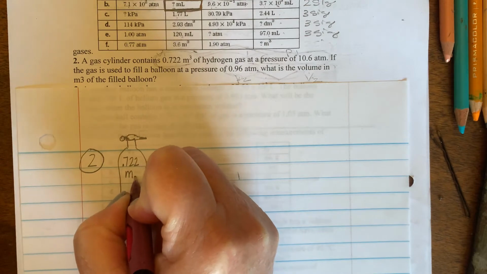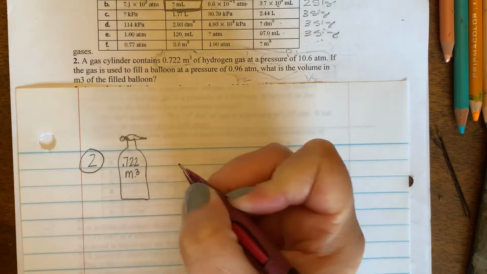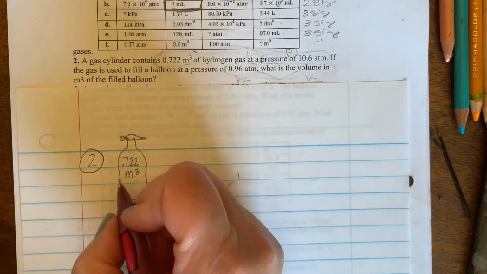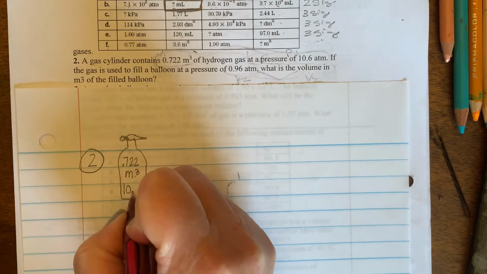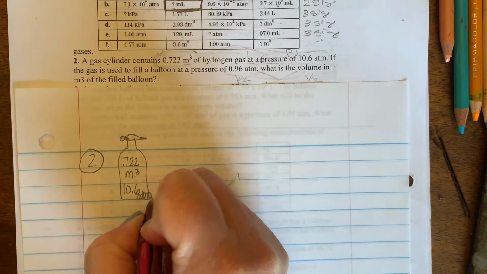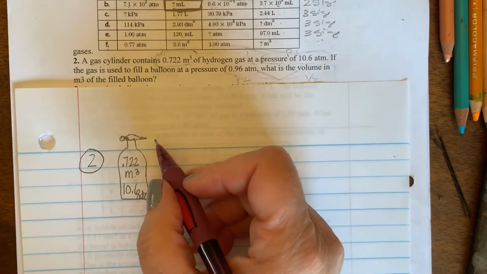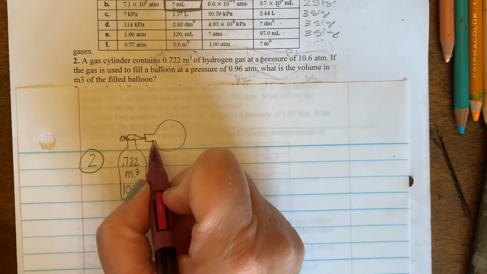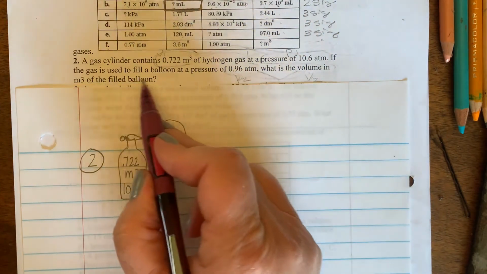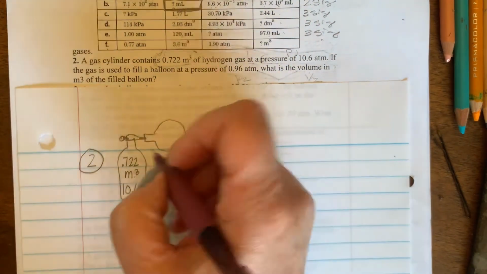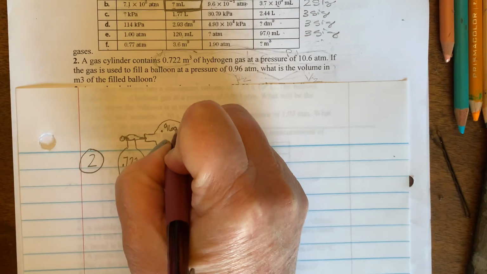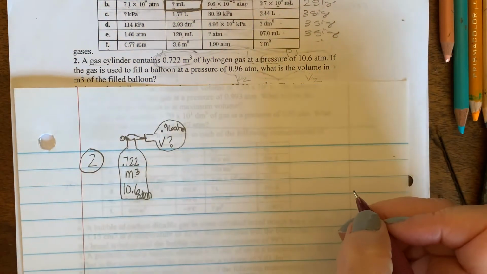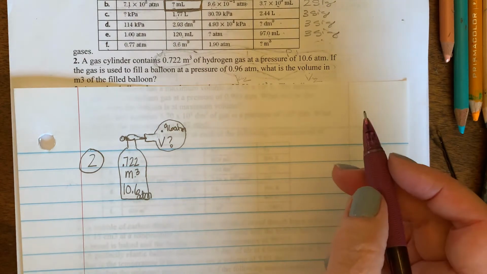0.722 meters cubed of the hydrogen gas, and it's at a pressure of 10.6 atmospheres. All right. And what we're going to do is fill a balloon, and if your pressure in the balloon is 0.96 atmospheres, then what is the volume? So that's essentially what's being asked of us.